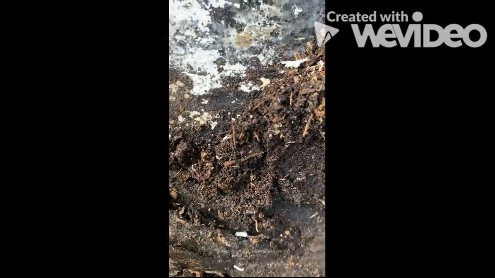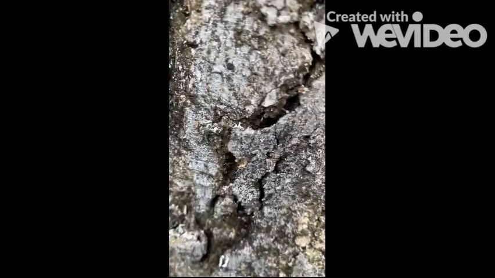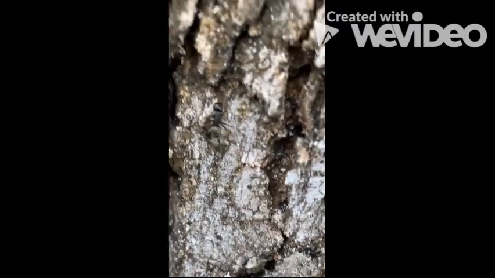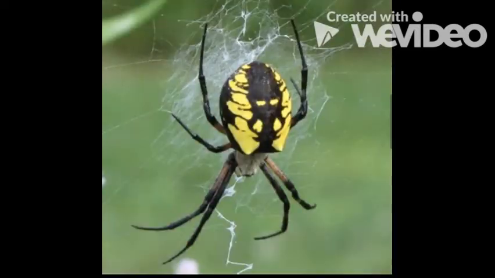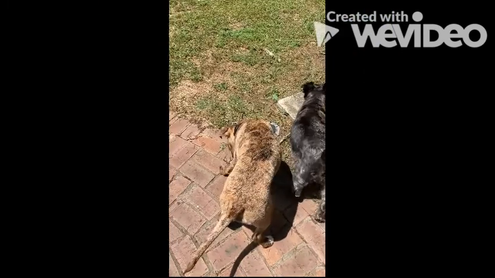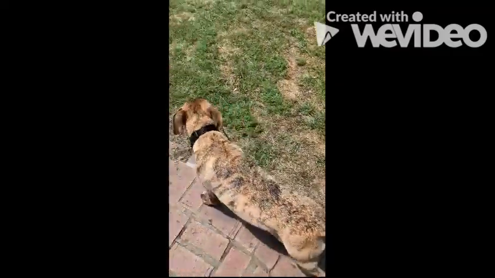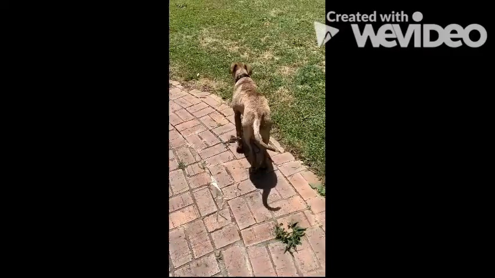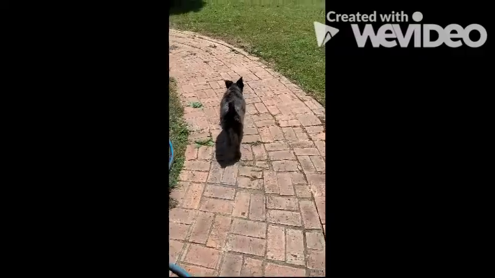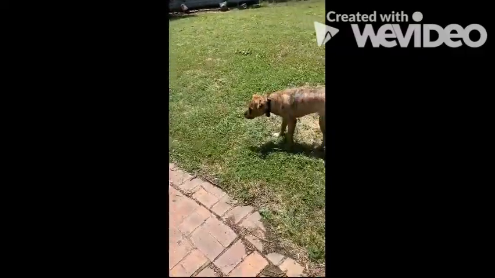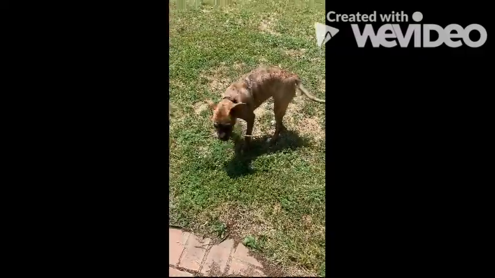On the tree trunk, there are ants that are living on the tree trunk. These are black ants. They will bite you, but they don't sting. But you can see here that the ant is actually relying on the tree trunk. Spiders are another type of organism that might live in a tree. Of course, the puppies don't rely on the tree, but they are vertebrates. This is an example of an animal that has a backbone.